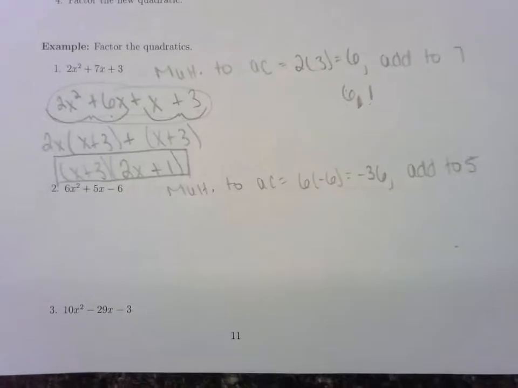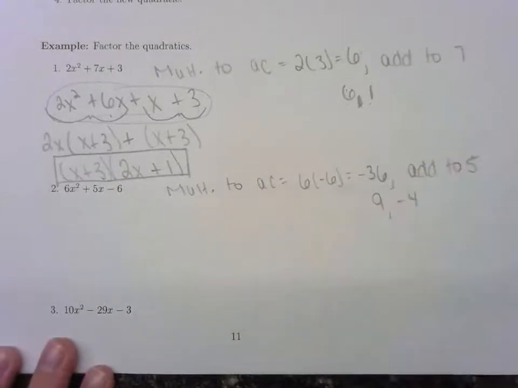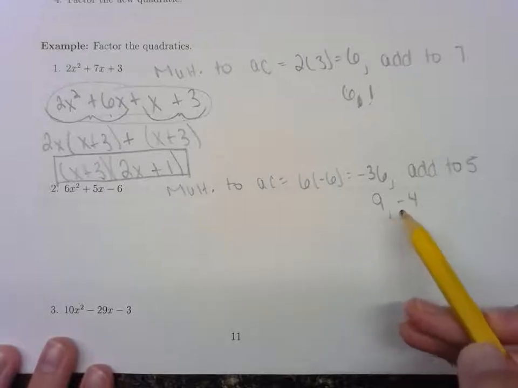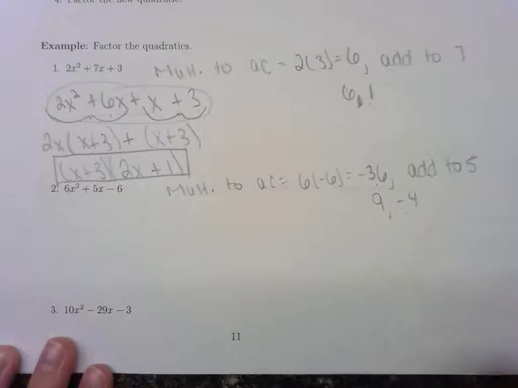You have 1 and 36, 2 and 18, that doesn't work. 3 and 12 doesn't work. 4 and 9, 4 and 9 will work. So 9 and negative 4. 9 times negative 4 is negative 36, and 9 plus negative 4 is positive 5.